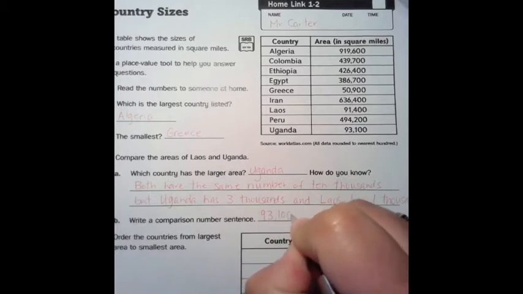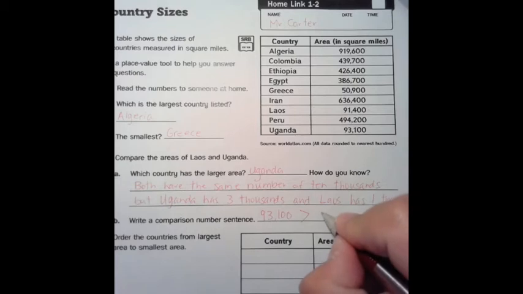Okay, so they're asking us in B to write a comparison number sentence. So they're asking us to compare these two. I'm going to go ahead and write Uganda's number, so 93,100. I'm going to say that's greater than 91,400.